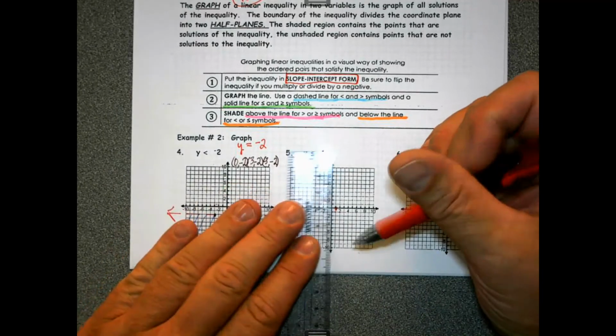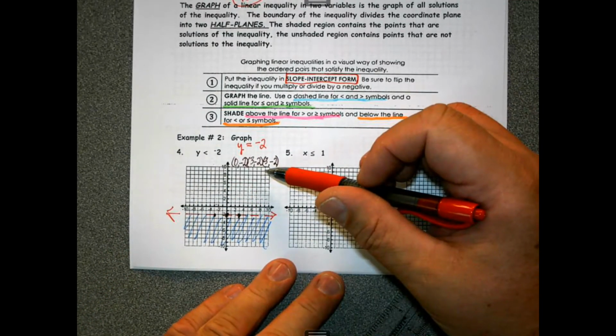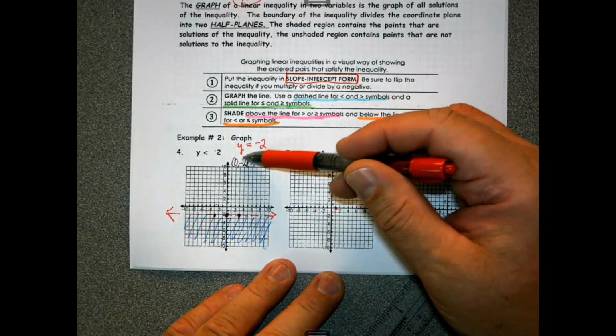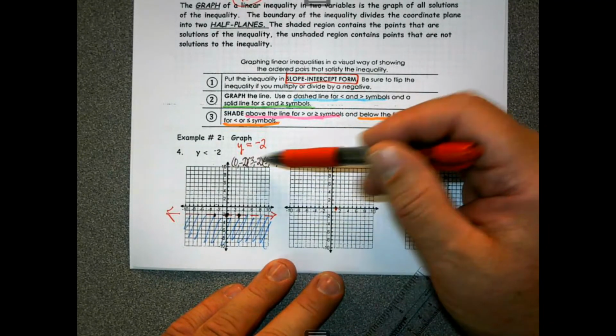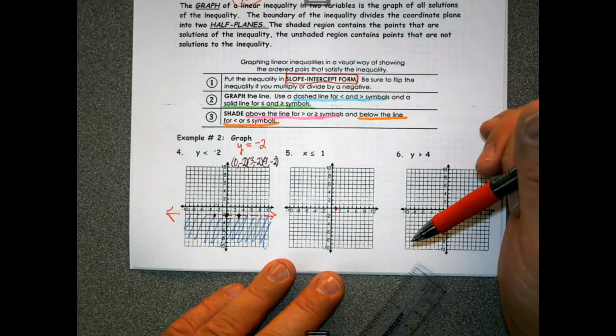Where'd you get those other numbers? I picked them. The y was -2, and I just picked some x's to help me draw the line. I get it now. Okay.